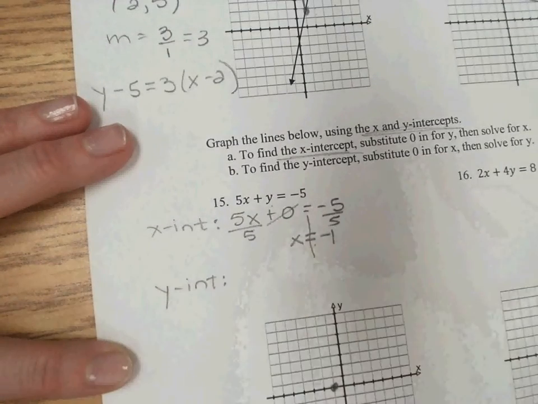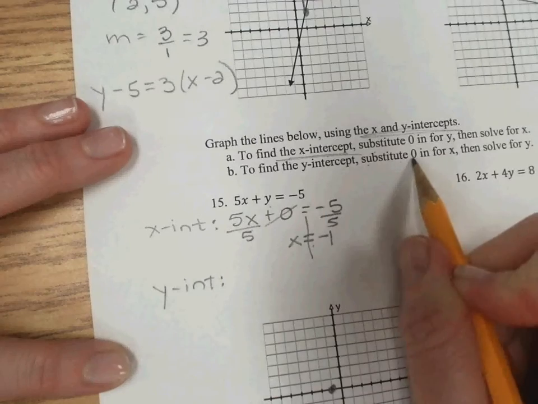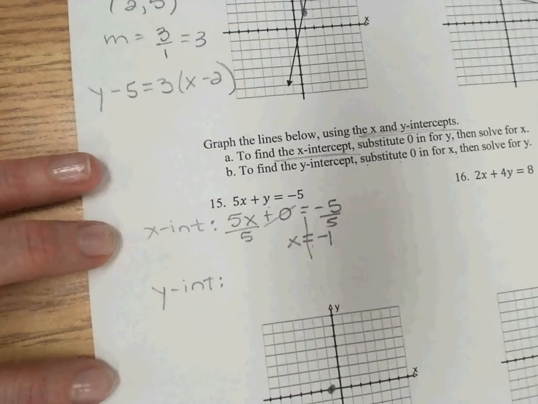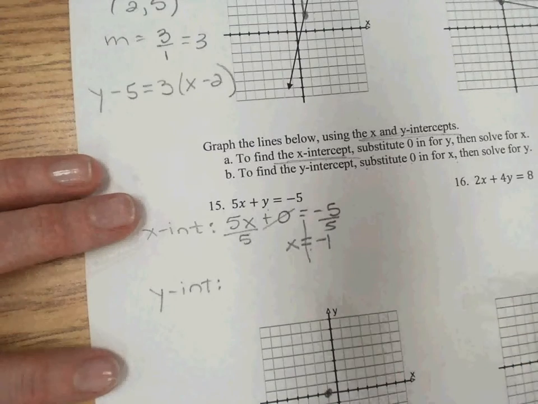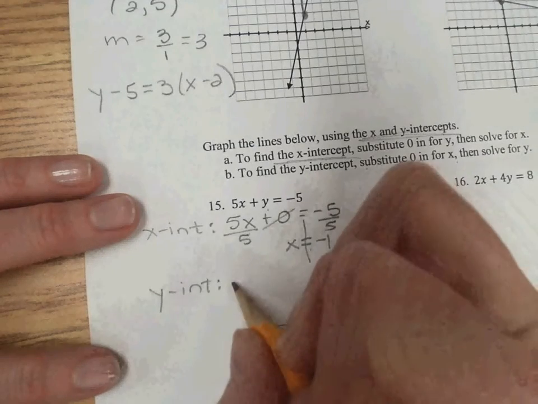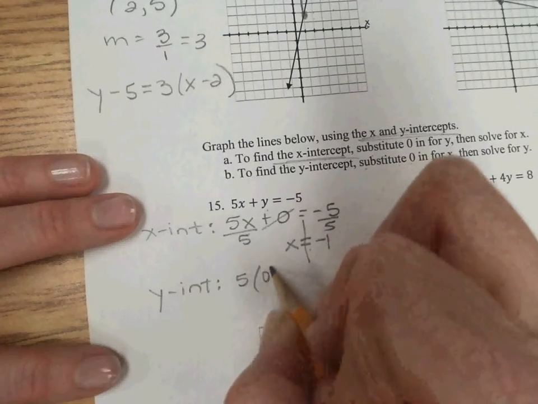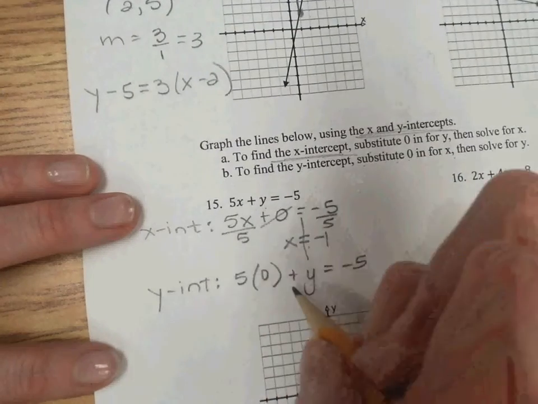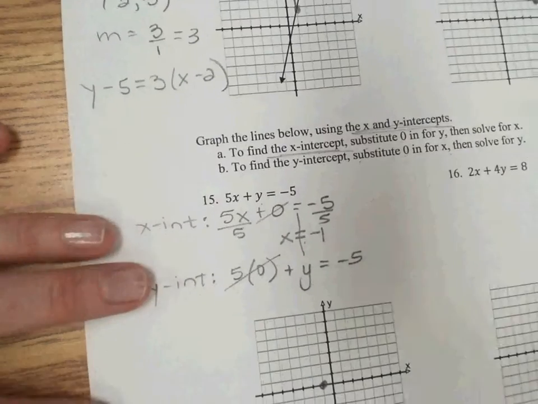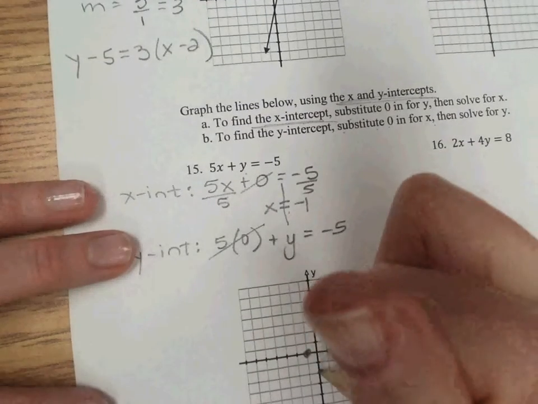Then we go and do the y-intercept, where we substitute in a 0 for x. So you'll recall that on the y-intercept, the x value in the ordered pair is always 0. So we'll plug that in for x. Now in this case, it's pretty much solved for us since 5 times 0 is 0.